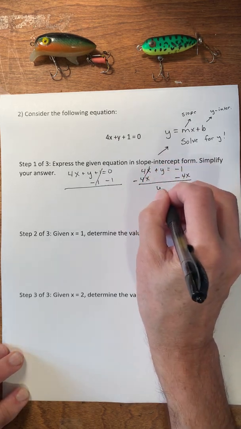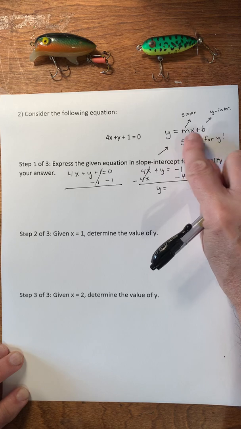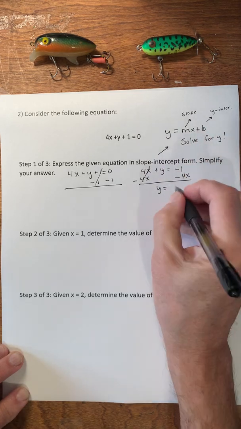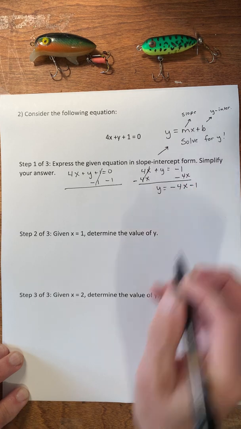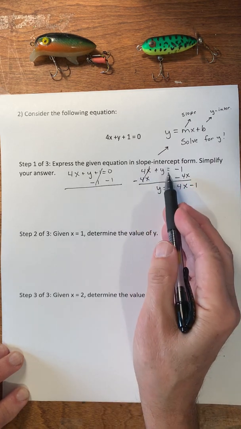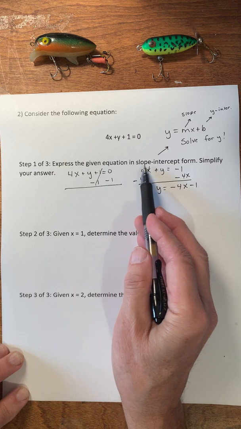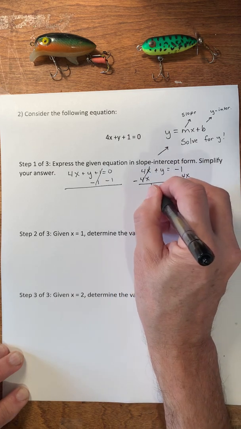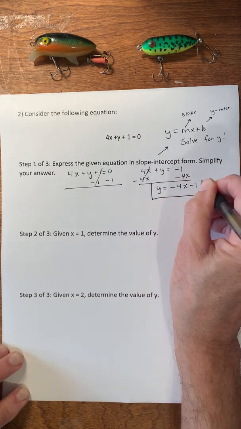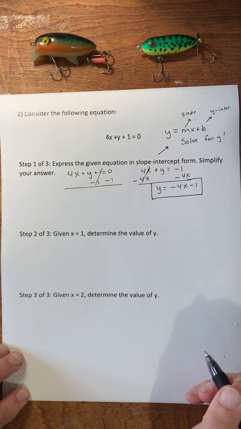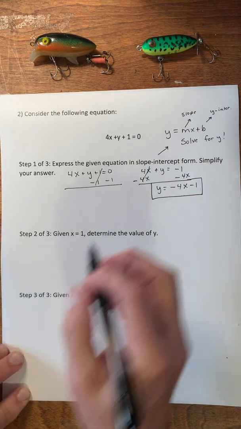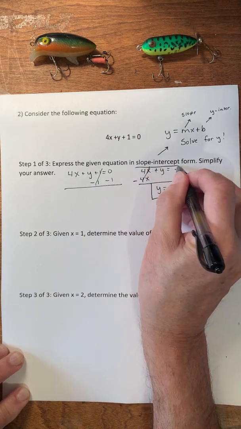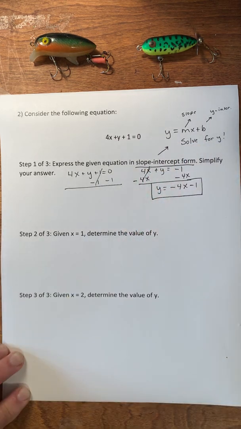And I get y is, I'm going to put my x's first, then my constant number at the end. So my x is first. And there is slope-intercept form. Express the given equation in slope-intercept form. Done. And nothing to simplify. We're good to go. So that's it. So again, slope-intercept form, solve for y.